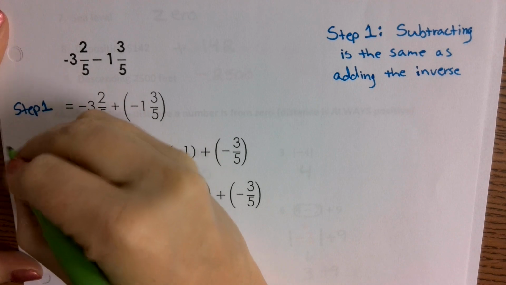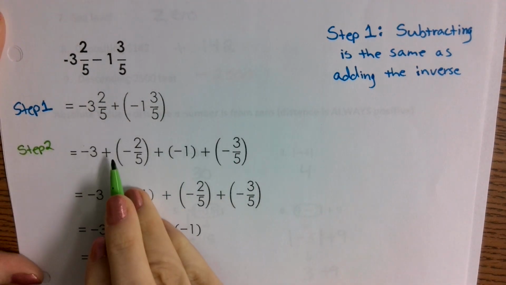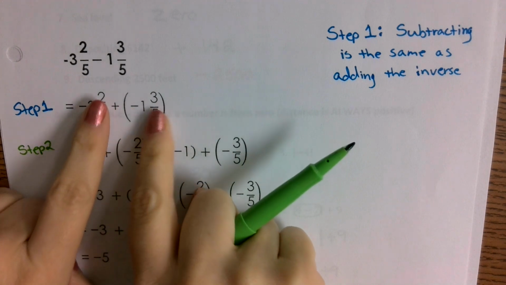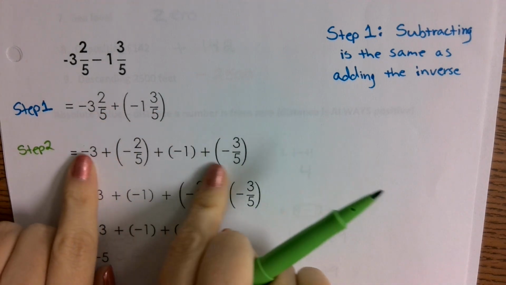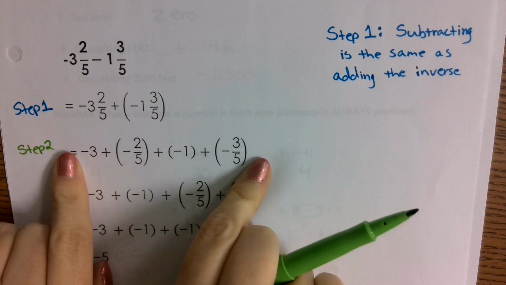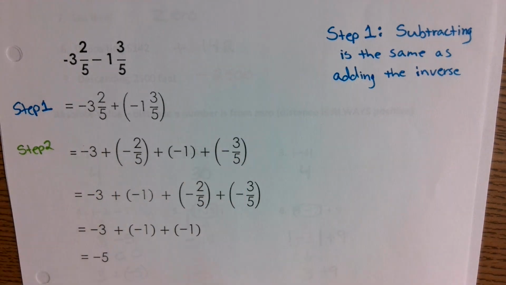Step 2. For step 2, what did you guys notice is happening? We've got these mixed numbers here. Do we have mixed numbers written here anymore? Yes or no? No. What did they do? They pulled those values apart.